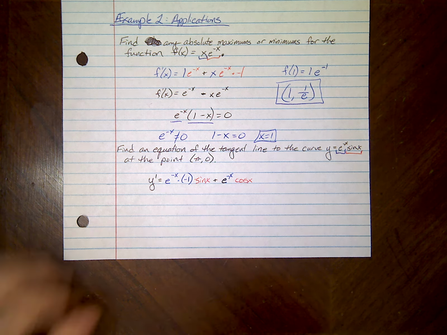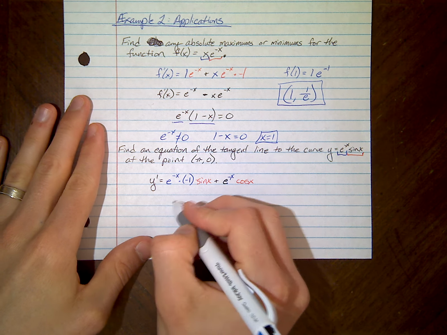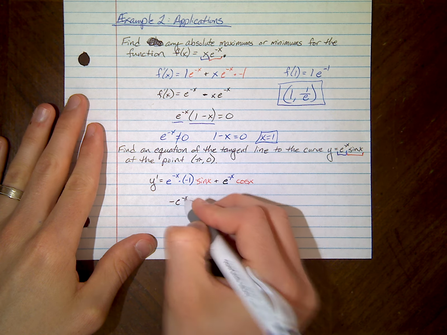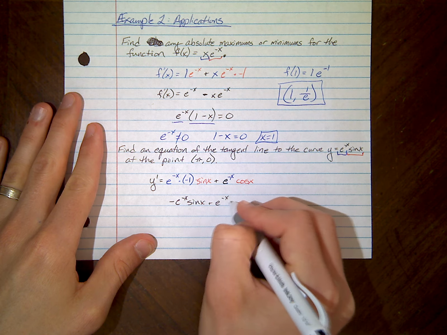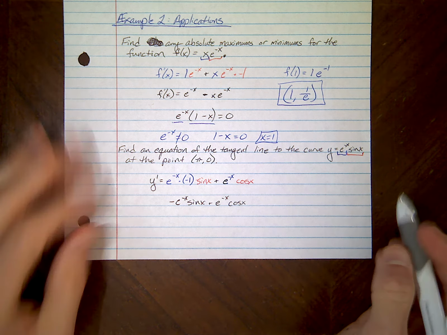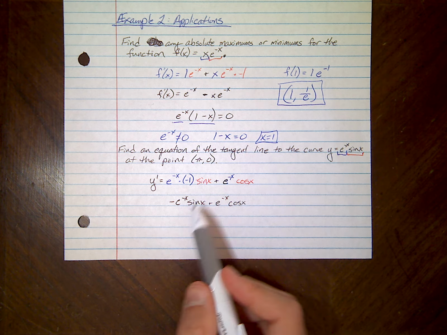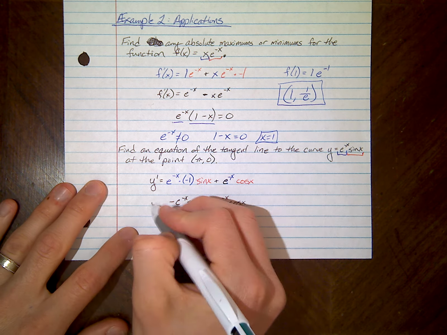All right, clean it up again. So you'd have negative e to the negative x sine of x plus e to the negative x cosine x. That's what y prime is equal to.